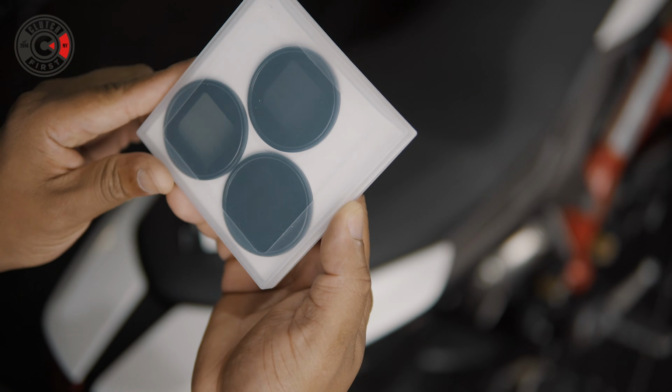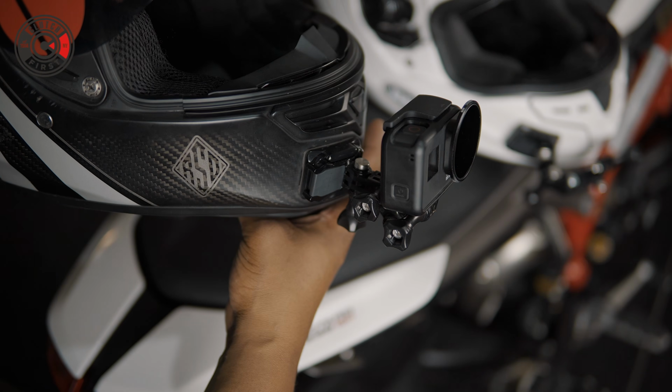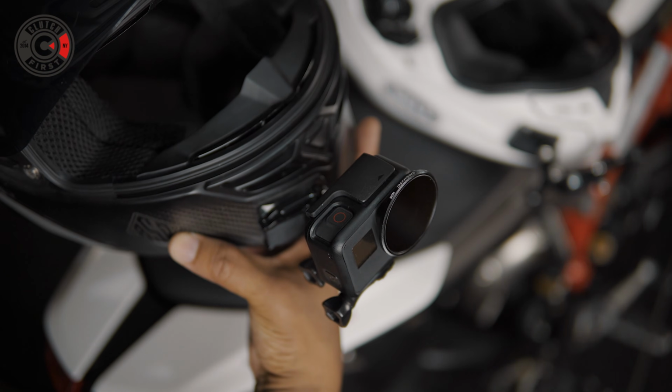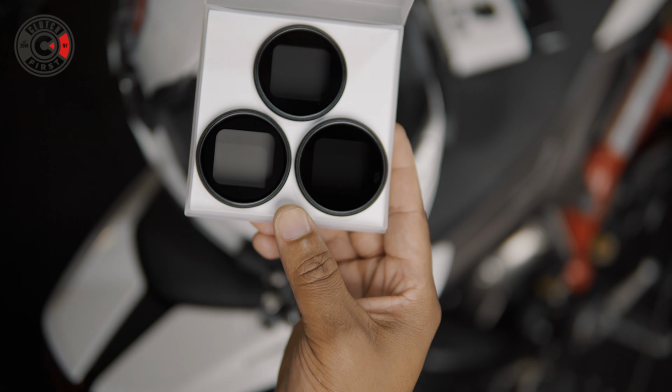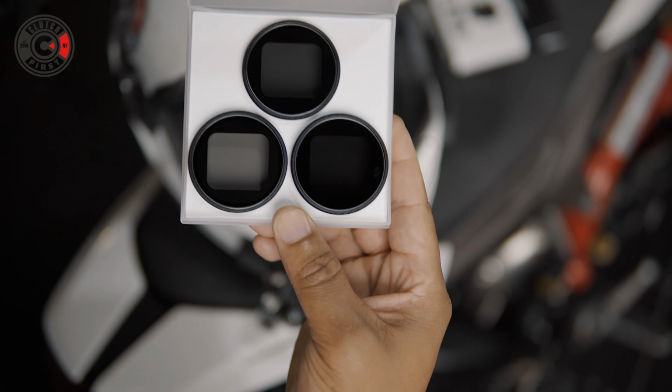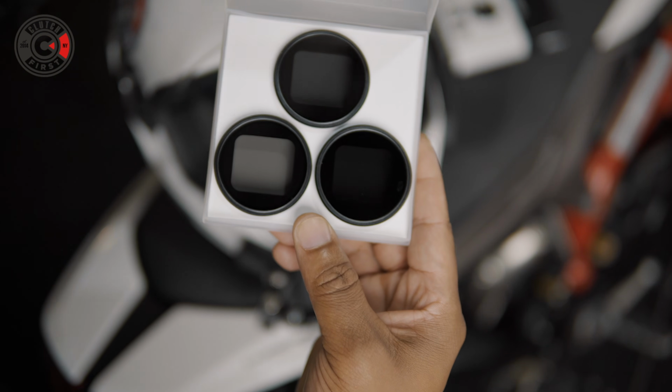These are the Aerial ND filters by SANDMARC. They're currently compatible with the Hero 5 all the way to the Hero 7. What comes in the package is 3 ND filters. The ND4 is going to stop 2 stops of light from hitting the sensor, the ND8 is going to stop 3 stops of light, and the ND16 is going to stop 4 stops of light.